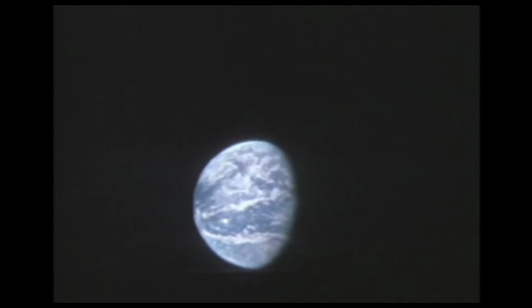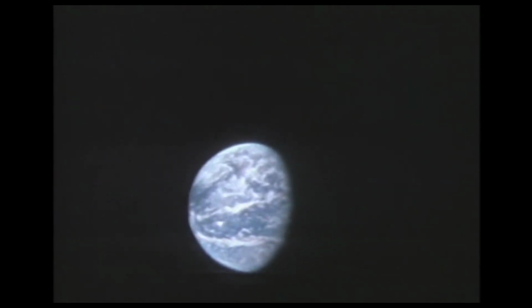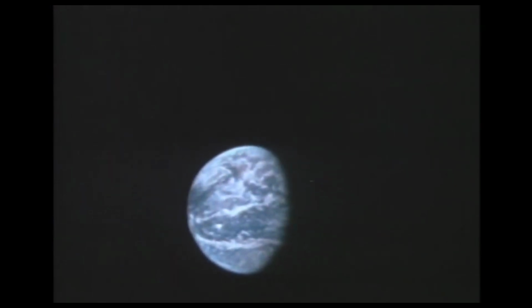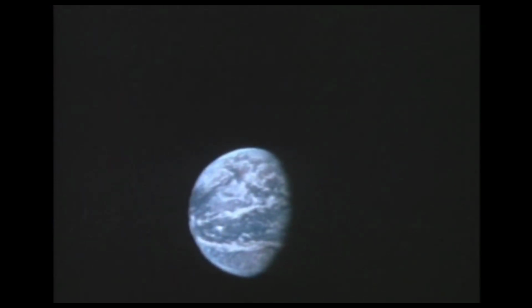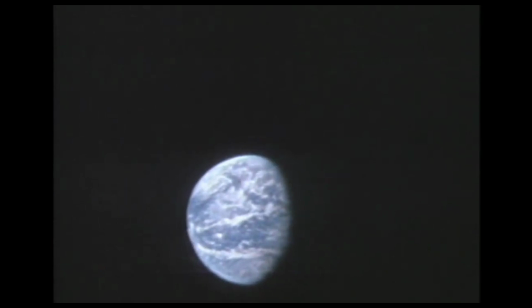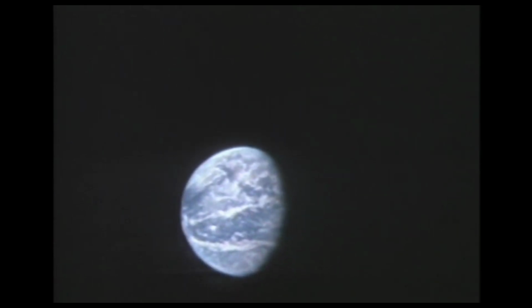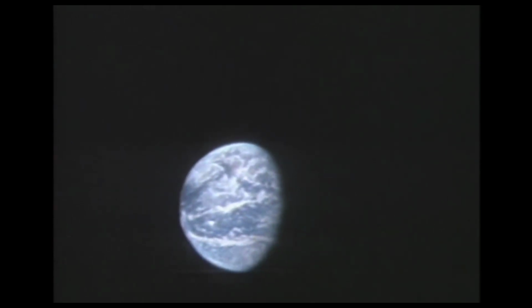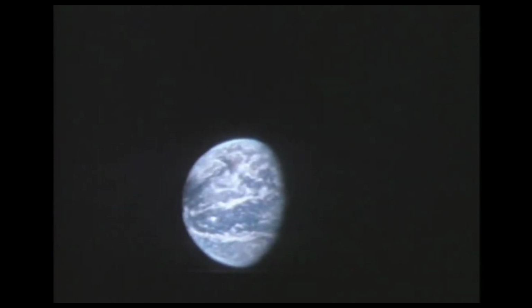Houston, the definition is pretty good on our monitor here. The color's not too varsity, at least on this set. Could you describe what you're looking at, over? Roger, you're seeing Earth as we see it at our left-hand window, just a little more than a half Earth.